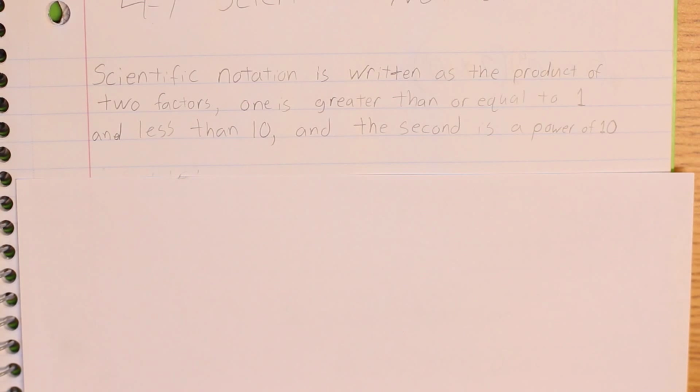One of the numbers, the first number, is going to be greater than or equal to 1 and less than 10. What I mean by that is, you're talking about a number that is either equal to 1 or greater than 1, but it can't be bigger than 10. So you could have a number like 2 or 3 or 7.8 or 5.3235. All of those are numbers that are bigger than 1 but less than 10, so they meet the requirements.